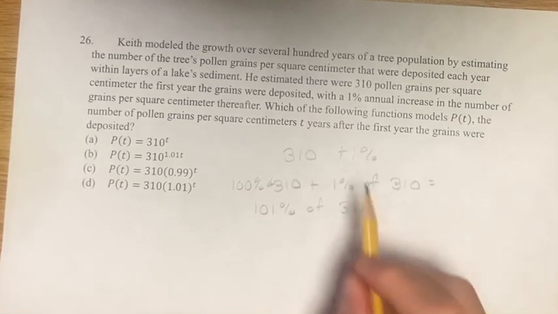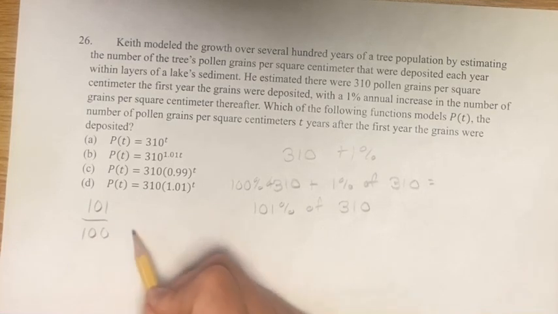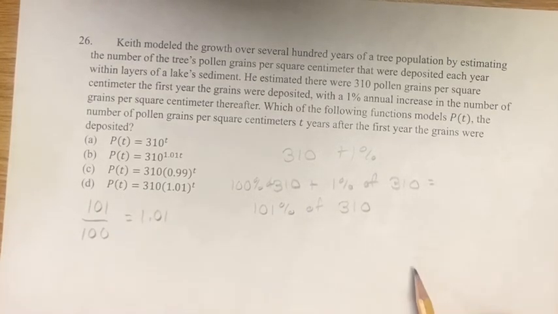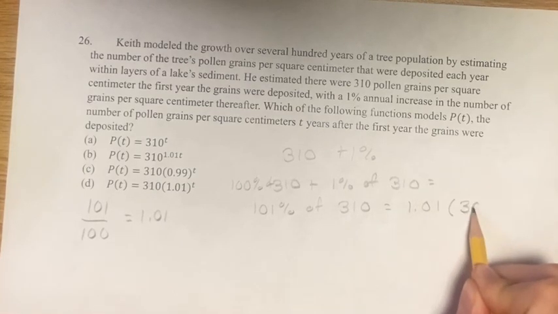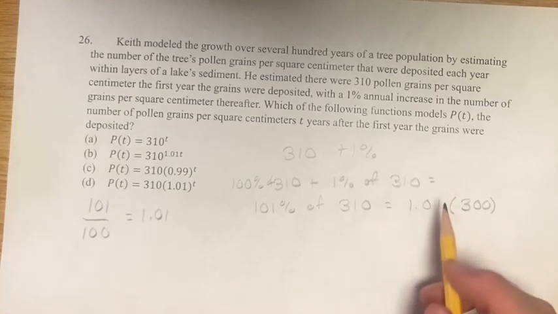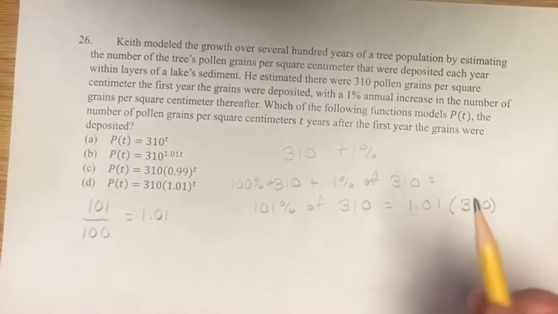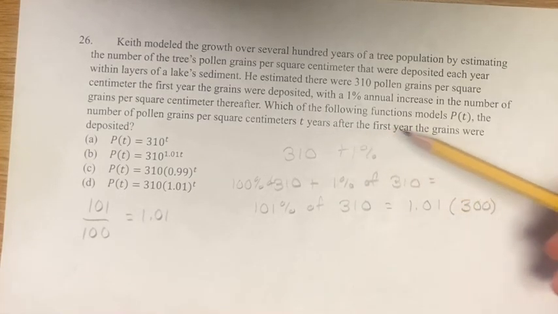What is 101%? Well, percent is just a number out of 100, so we have 101 divided by 100 is 1.01. So this is just equal to 1.01 times 310. So let's say this is the number of pollen grains 1 year after the grains were deposited.